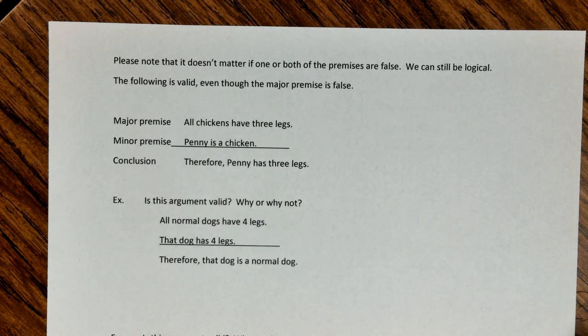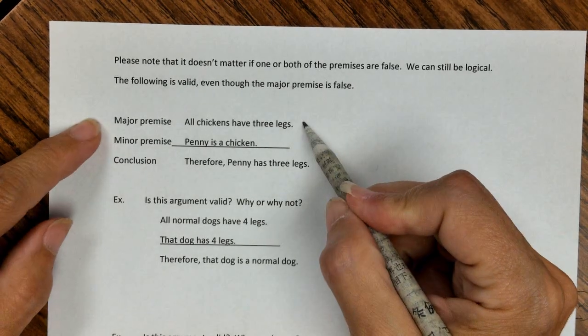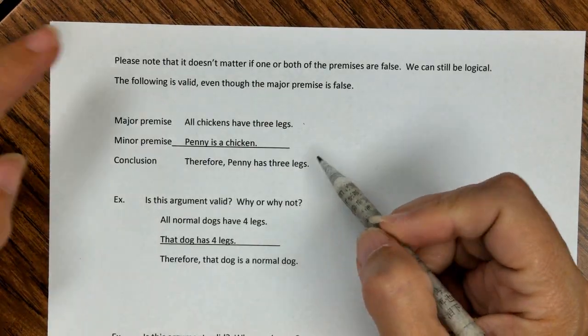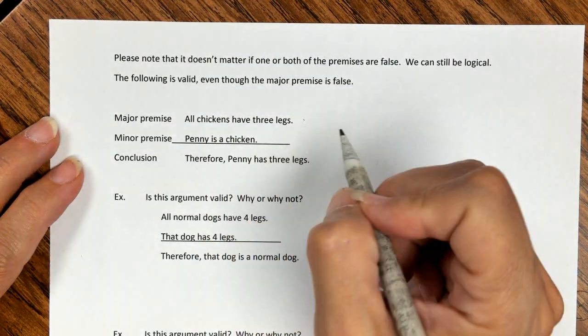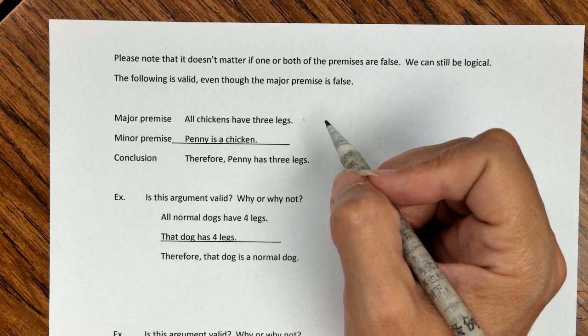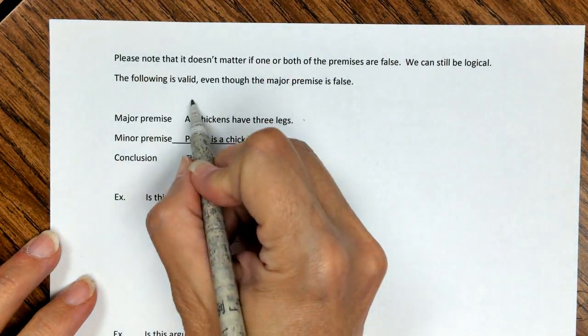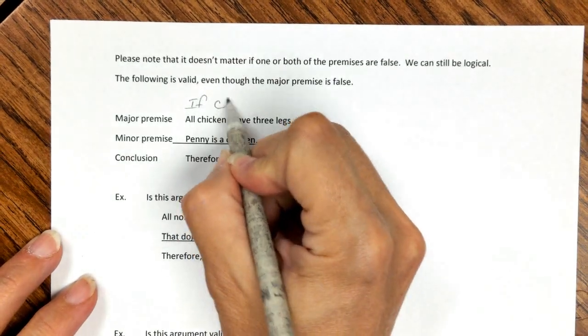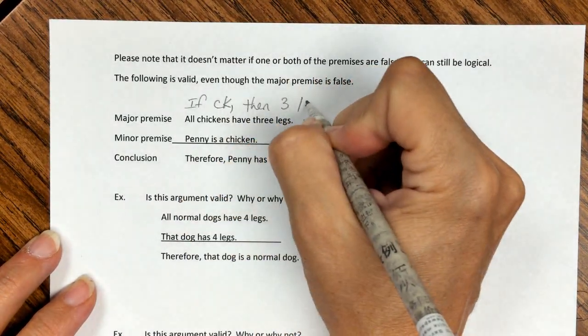So the following is valid, even though we all know the major premise isn't true. Not all chickens have 3 legs. Most of them have 2. So this is false, but let's see if this is logical. We're just told here that it is. All chickens have 3 legs. Making that into an if-then, we'd say if chicken, then 3 legs.